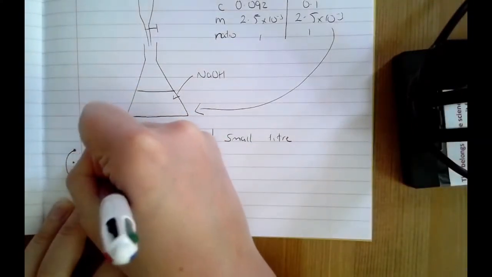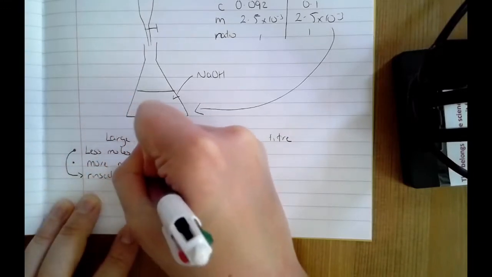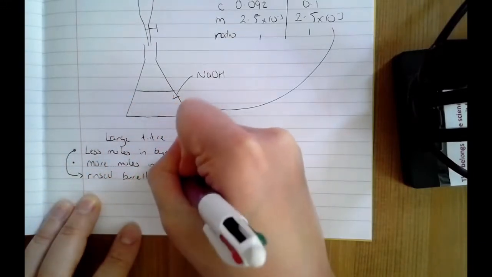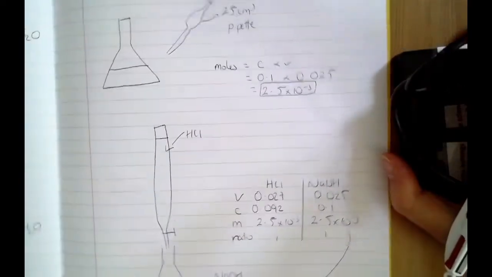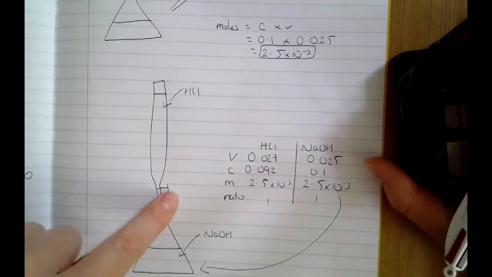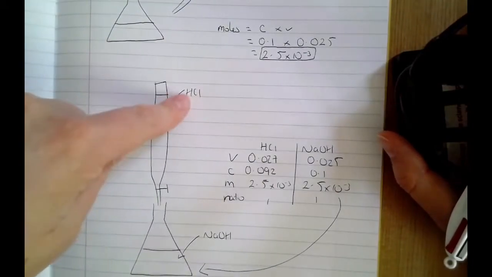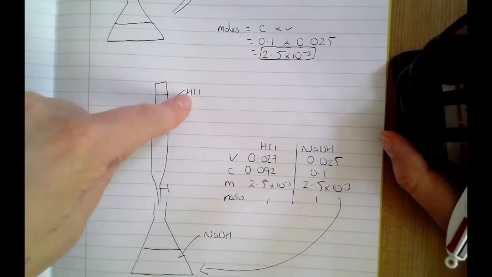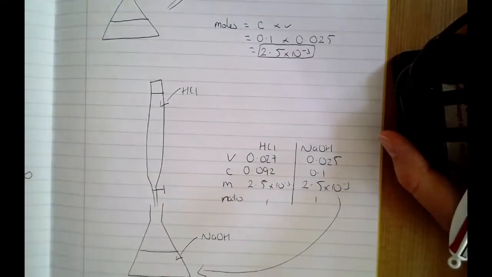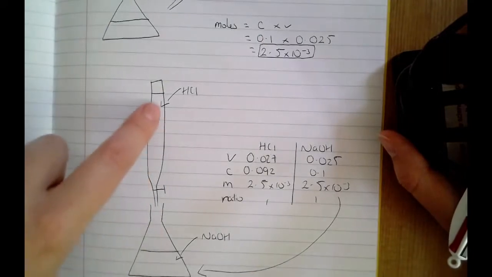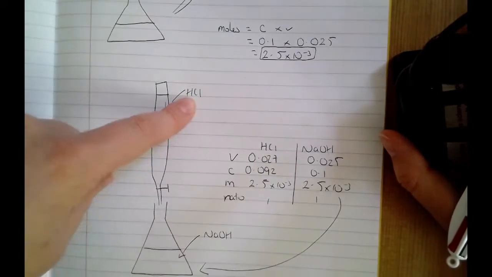So if you rinsed the burette with water. What you're supposed to do when you're filling the burette is initially open the tap and rinse it through with whatever solution it's about to contain. In this one, I know I'm going to have it filled with HCl, so I should have the tap open at the start, rinse it through with HCl so that the burette is coated with the solution it's about to contain.